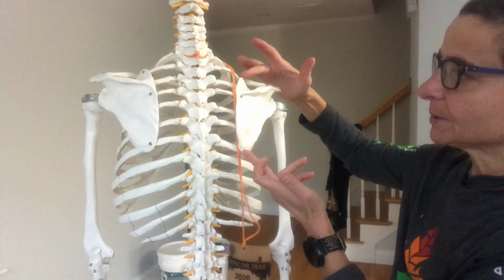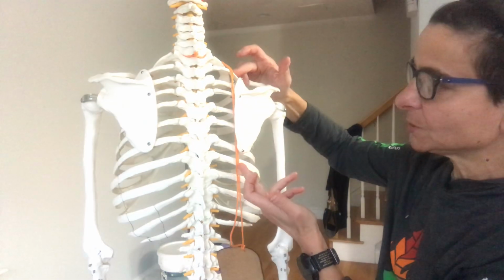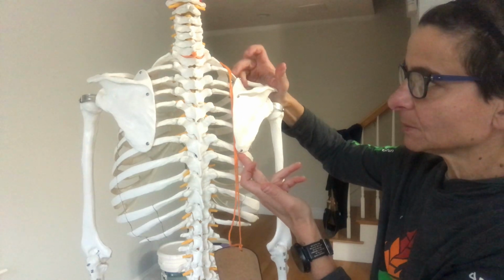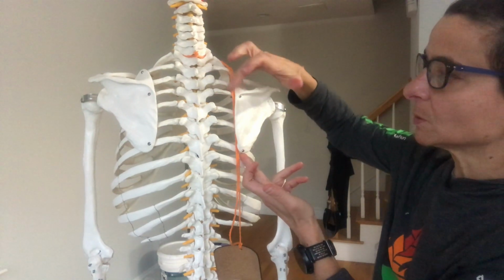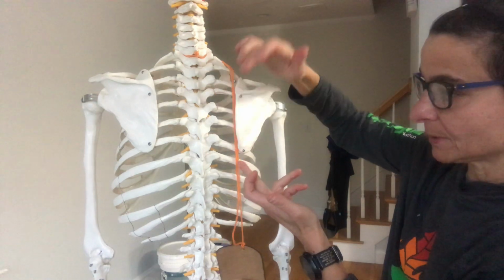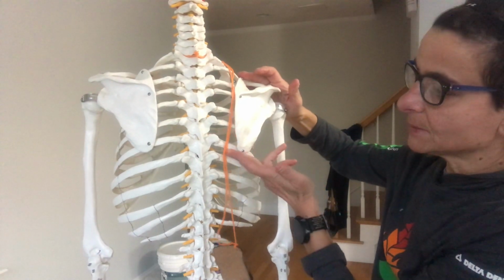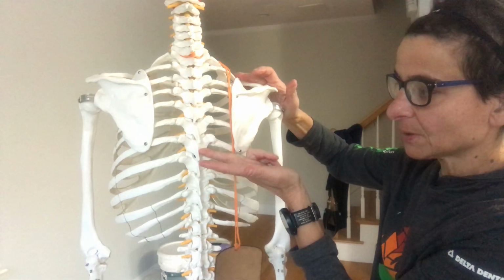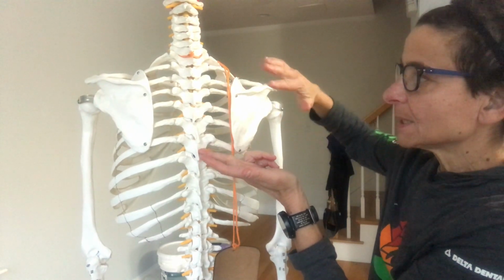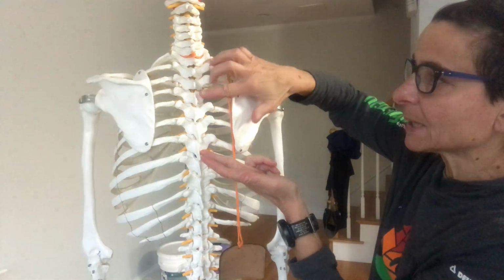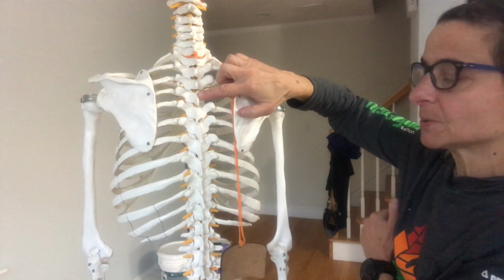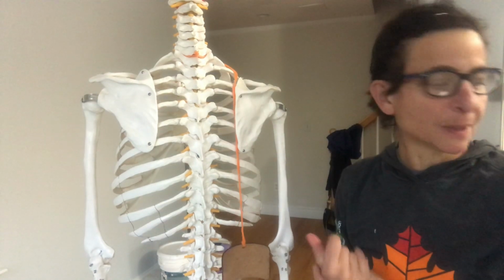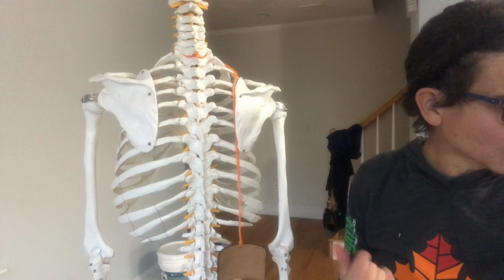The scapula sits between ribs 2 and 7. Okay, 1, 2, 3, 4, 5, 6, 7. And then the inferior angle lines up with the spinous process of T7. The spine of the scapula lines up with the spinous process of T3. So when we palpate on each other, we're going to want to use those landmarks.